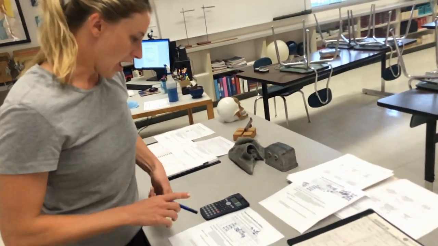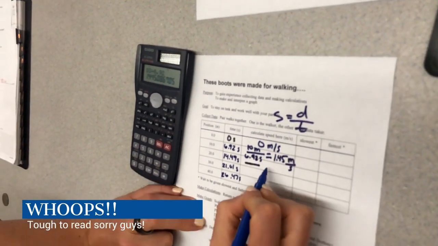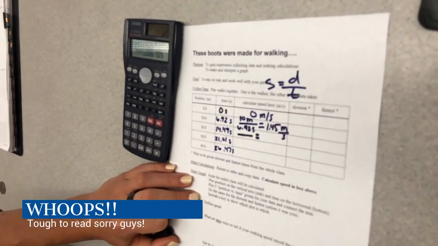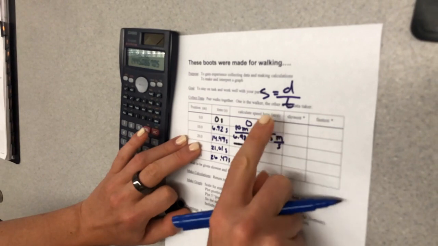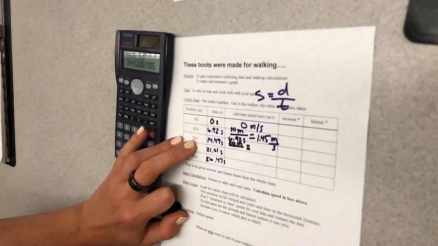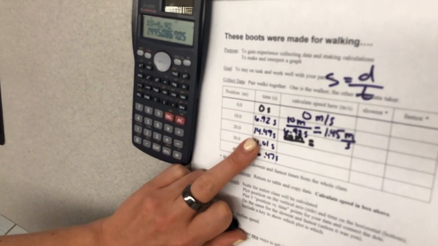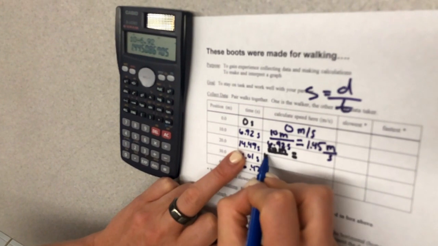All right, let's do one more. Okay, so again, draw your fraction bar. Put in your equal sign. On the top for speed, we have the distance, which is 20 meters. And we're going to divide it by our time, 14.49 seconds.